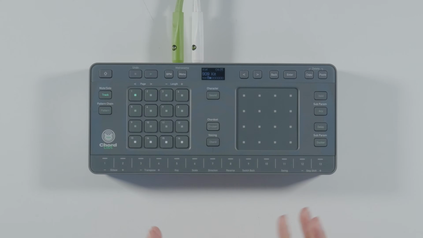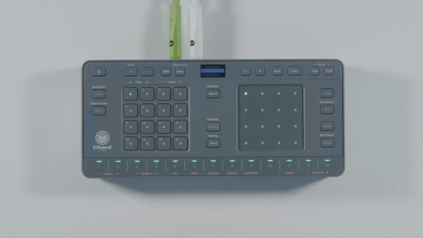Chords, the Chord Cap. Its primary function is its ability to quickly and easily generate chord progressions and then very easily export those onto your DAW using our MIDI manager. Although the unit's primary function is to create and manage chord progressions, it has an extensive library of sounds that aren't exclusive to pianos and synths.